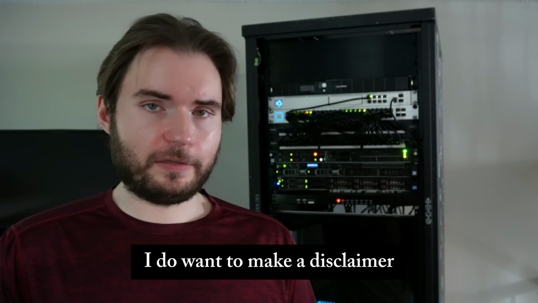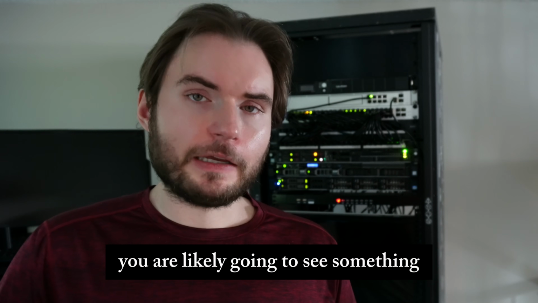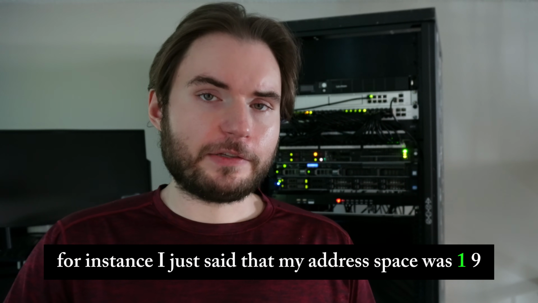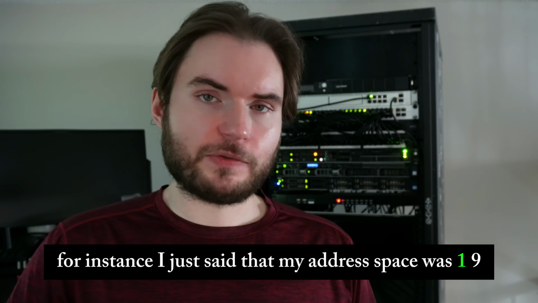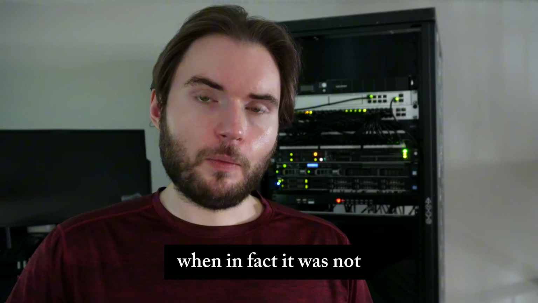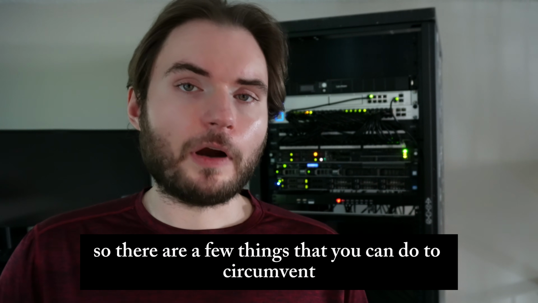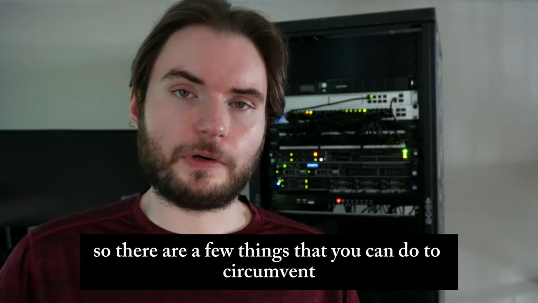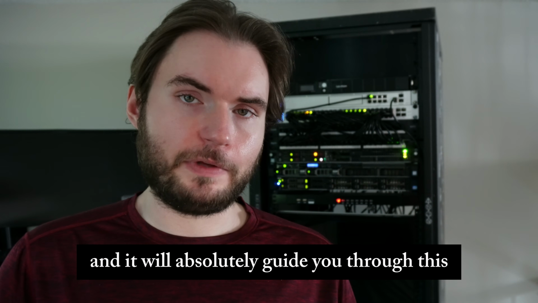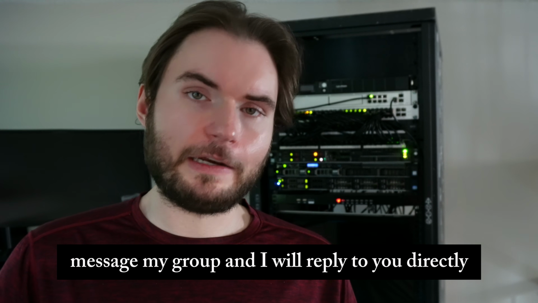Now, I do want to make a disclaimer. My network setup is insane. You are likely going to see some things that are a little bit different than what I say. For instance, I just said that my address space was 192.168.100.1/24, when in fact it was not, and Proxmox did not pick up on it correctly. So there are a few things that you can do to circumvent this. One, you can ask AI and it will absolutely guide you through this. Two, you can join the Discord, message my group, and I will reply to you directly.